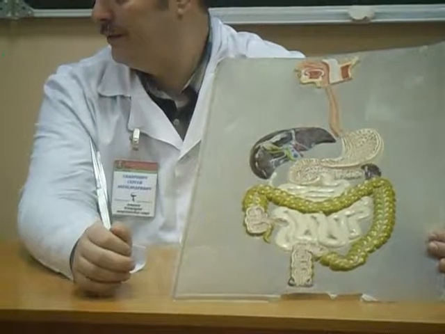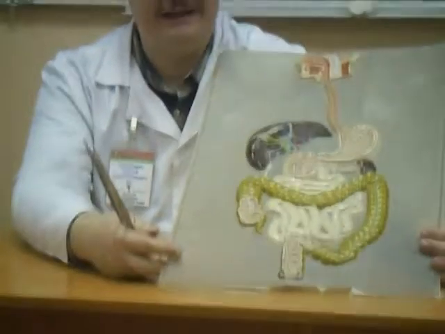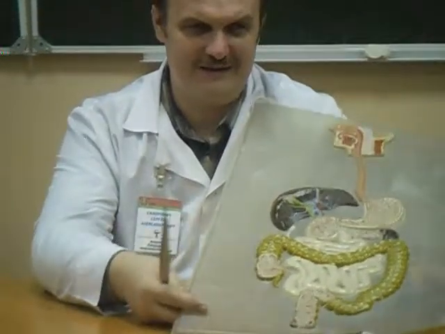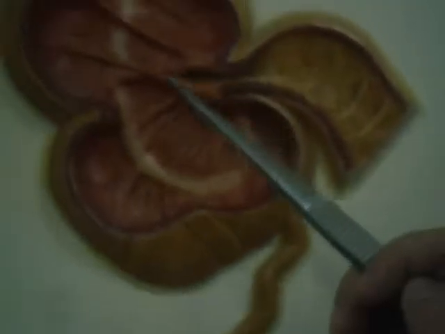Now let's go to the second classroom, where we can see better from here. You can see how the ileum inserts into the cecum, and here is the valvula ileocecalis, and this valve is the same as the valvula pylorica. Do you remember today?